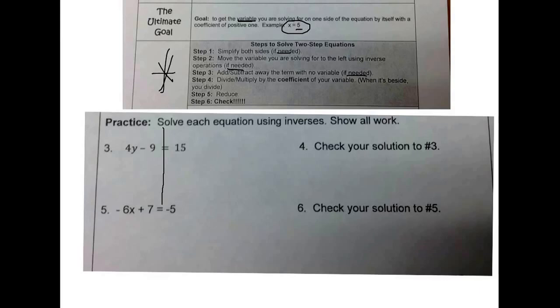Step 3 says add or subtract away the term with no variable. So negative 9 right here, or minus 9, is the term with no variable. So we're going to add or subtract using inverse operations to get it to the other side. Anytime we see minus, we do plus. Whatever we do to the left, we do to the right. Negative 9 cancels out. We bring down our 4y. 15 plus 9 is 24.